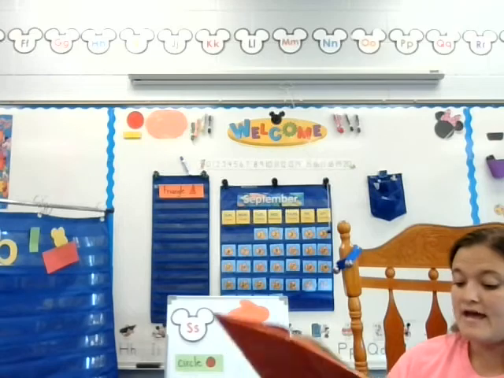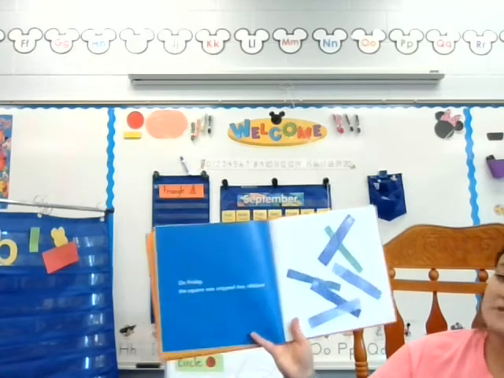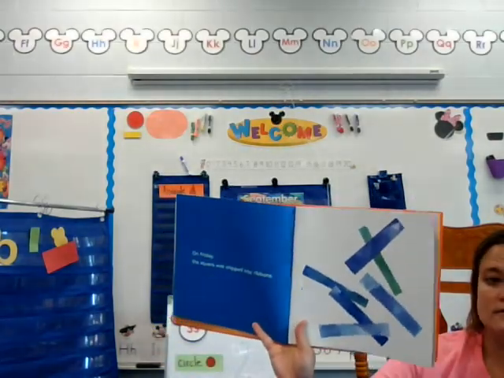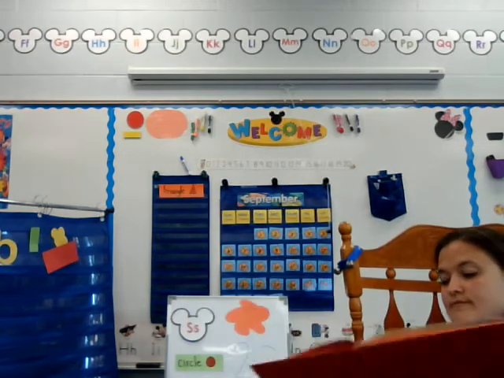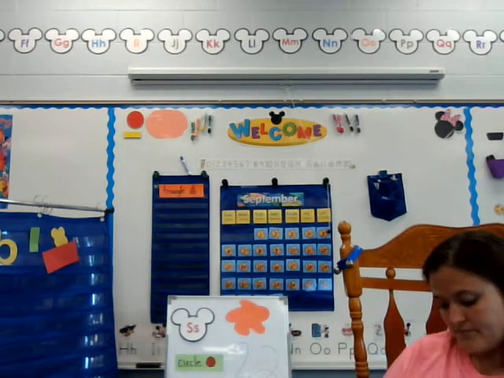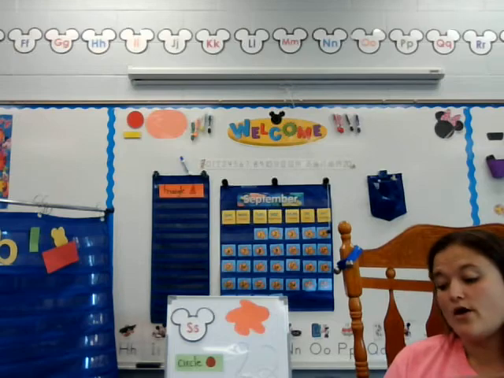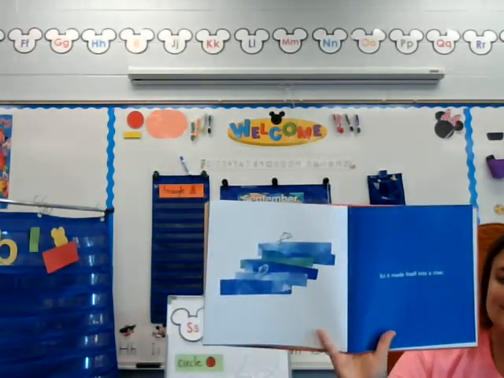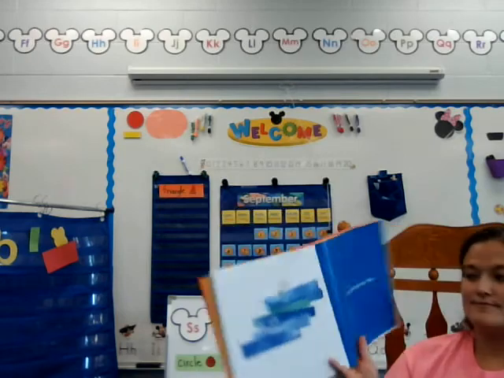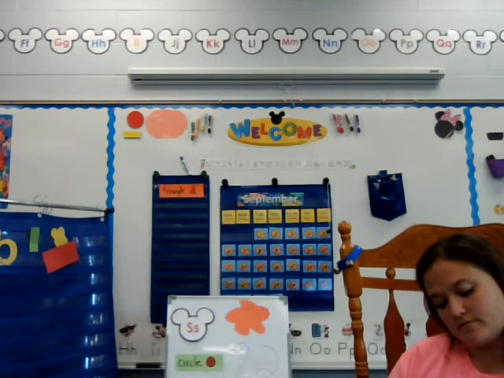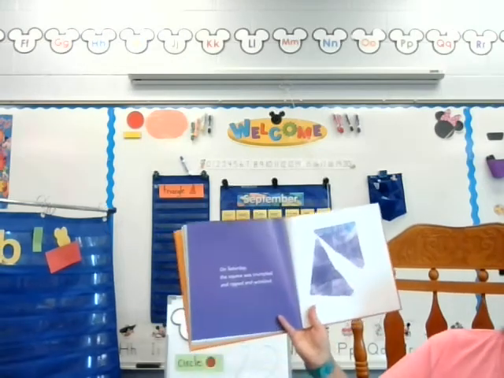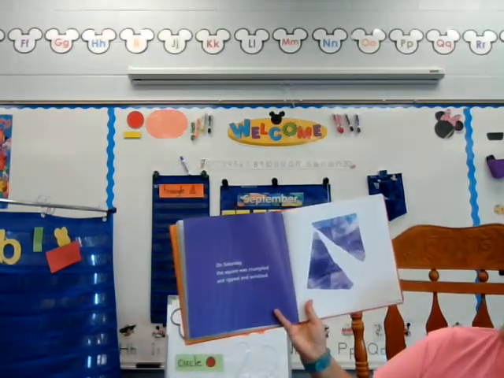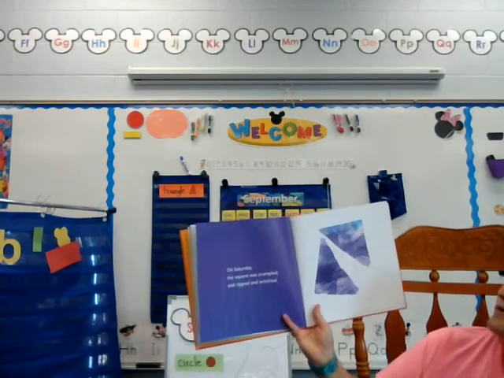On Friday, the square was snipped into ribbons. So it made itself into a river. On Saturday, the square was crumpled and ripped and wrinkled.